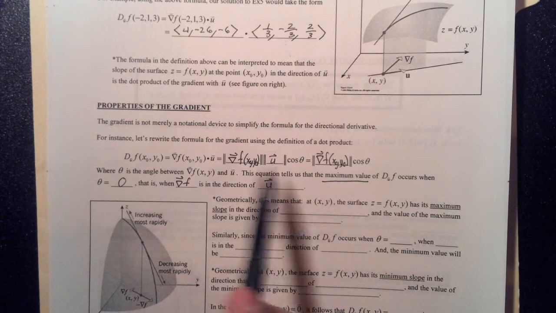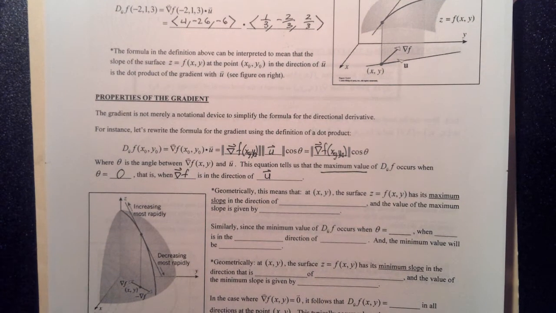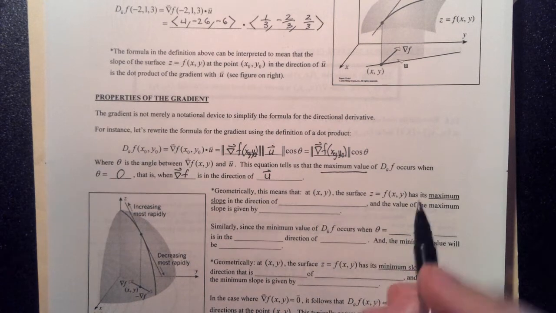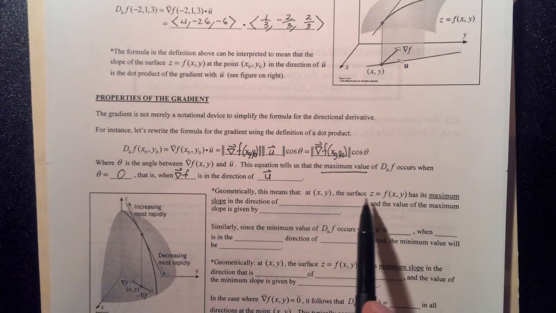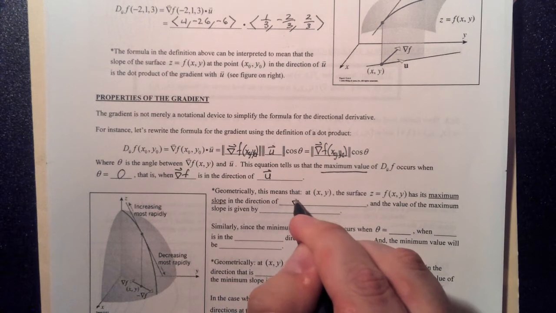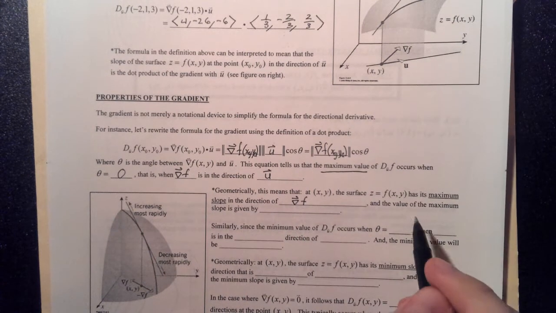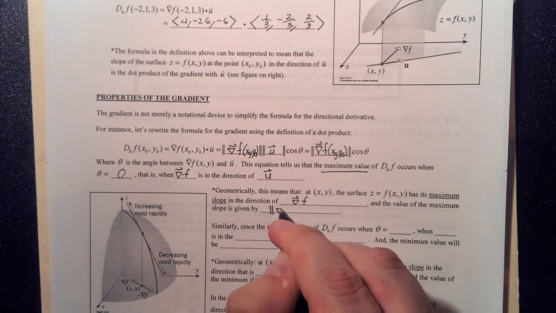So I maximize my directional derivative by going in the direction of the gradient. By that token, I would minimize if I were to go in the opposite direction. Geometrically, at x, y, the surface z equals f of x, y has its maximum slope in the direction of the gradient of f, and the value of the maximum slope is given by the magnitude of the gradient.